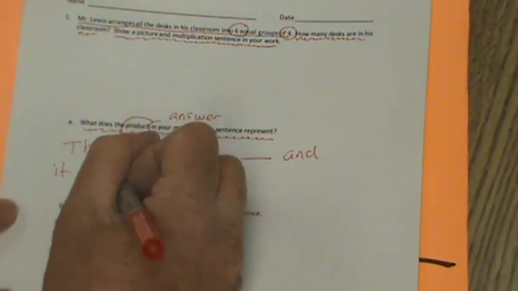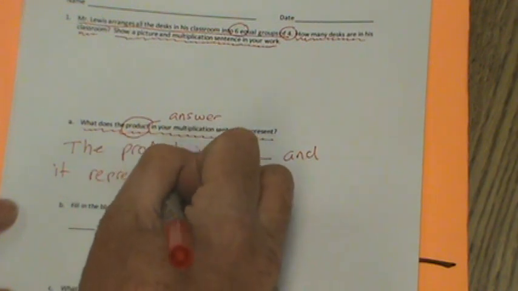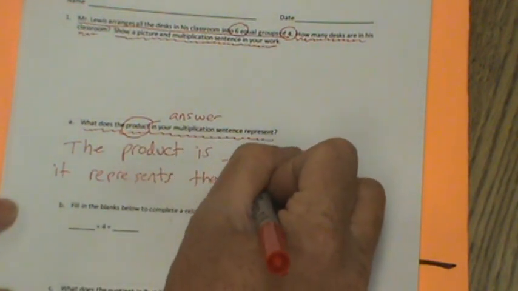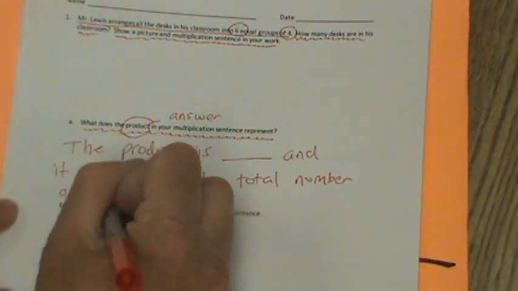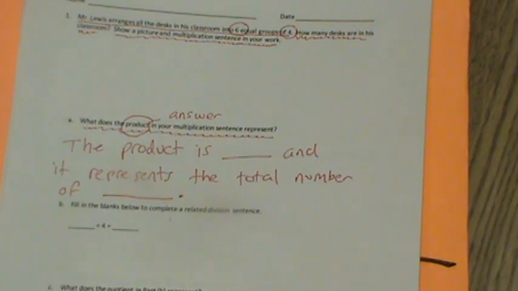is blank and it represents the total number of blank. All right, so write that down, exactly that is.